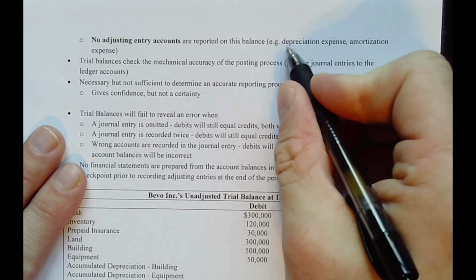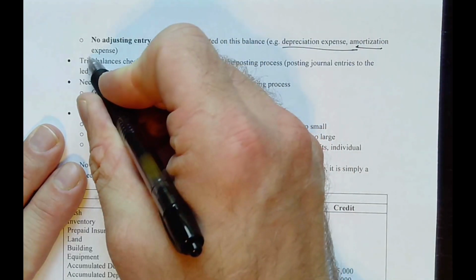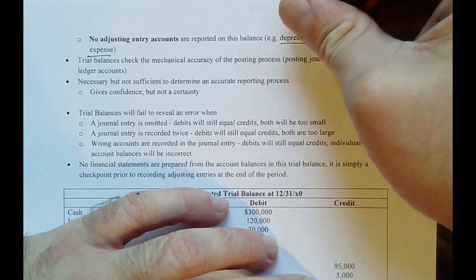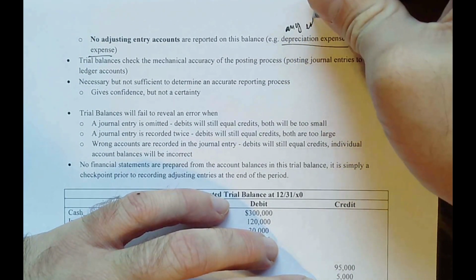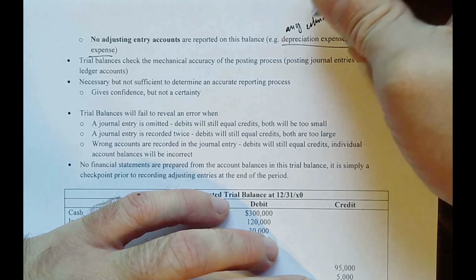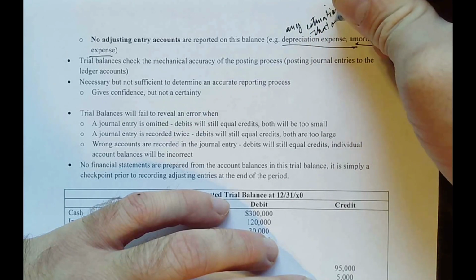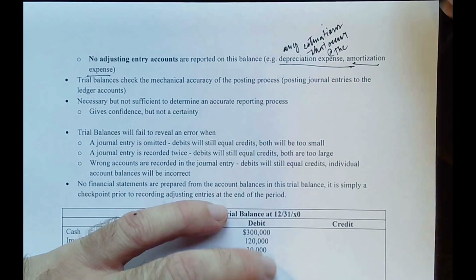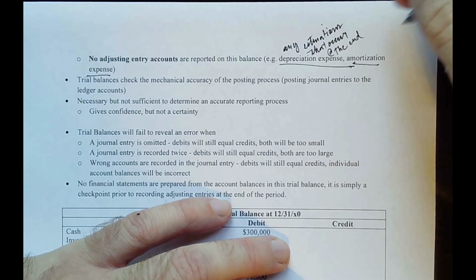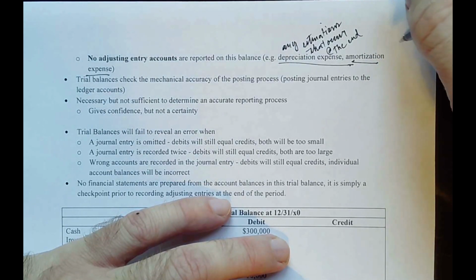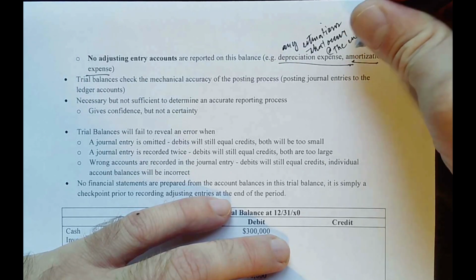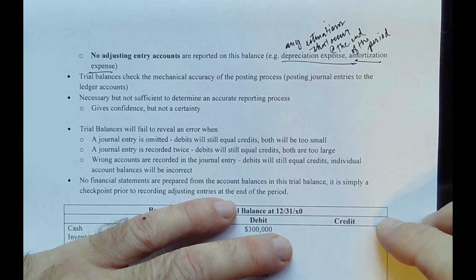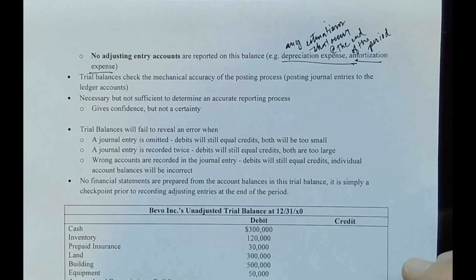Basically, the adjusting entry expenses that are not going to be seen are depreciation expense, amortization expense, any estimations that occur at the end of a period. So, for example, we'll study later on the allowance for doubtful accounts and bad debt expense. Bad debt expense would not find its way onto an unadjusted trial balance because it is an adjusting entry. So there's a lot of estimations that go into accounting information, and those will not belong on this particular sheet.